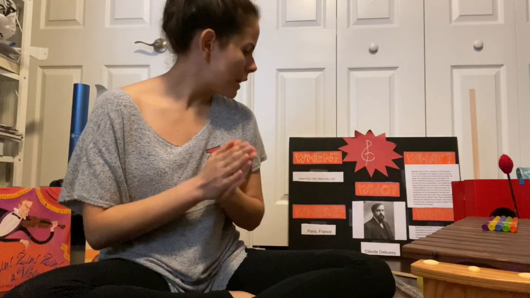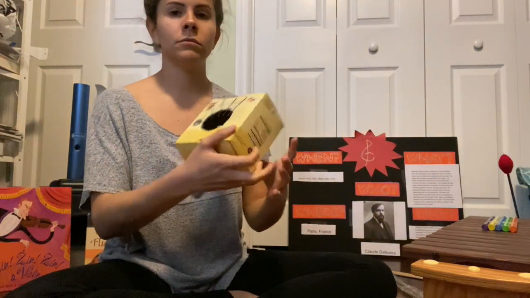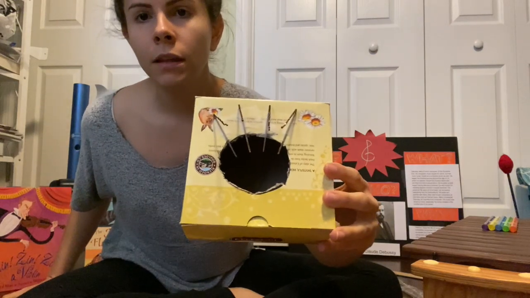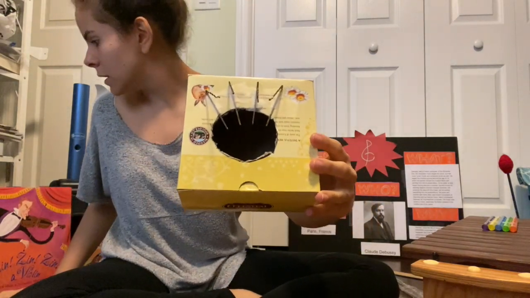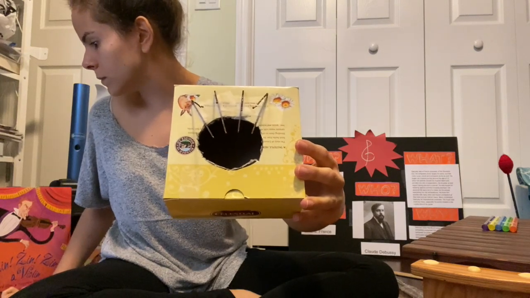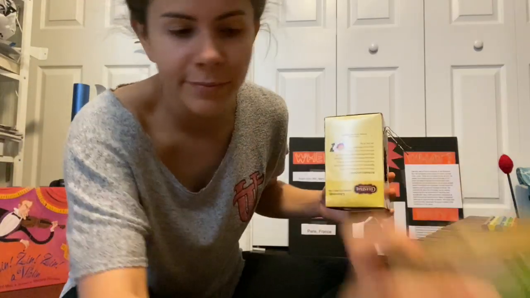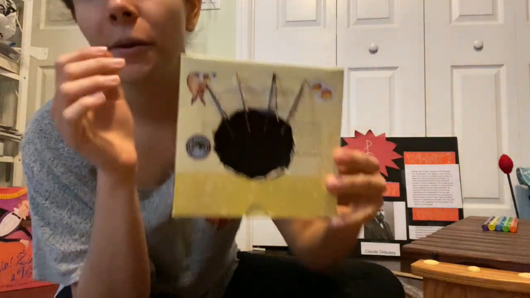Now, project number 5 is an African singing drum. So these are actually really cool. They're not singing drum. What am I talking about? An African thumb piano. I'm still stuck on our drum. I really like this project. This one was fun. So an African thumb piano.